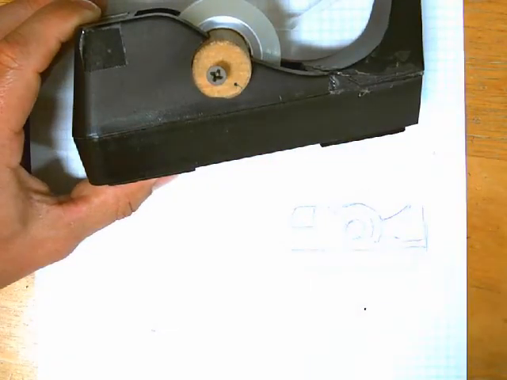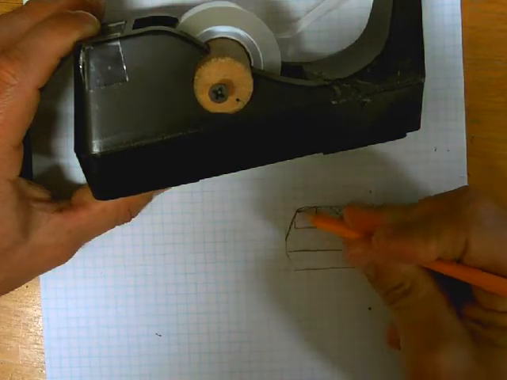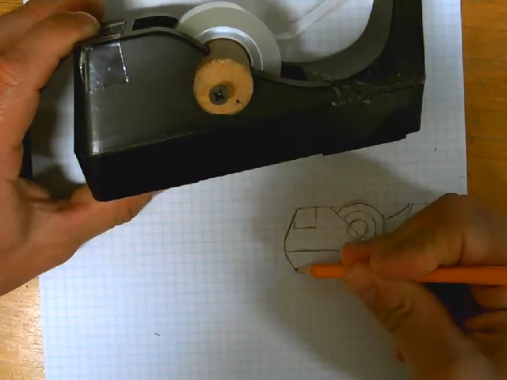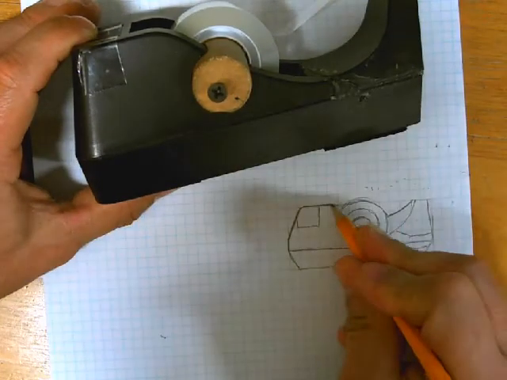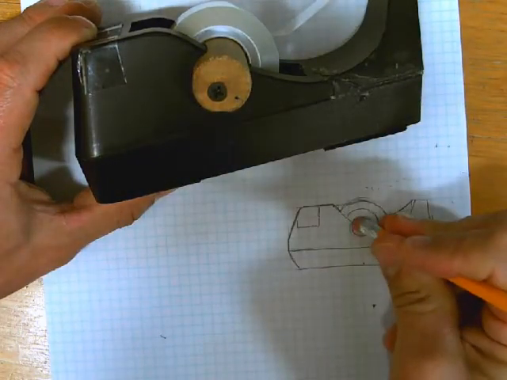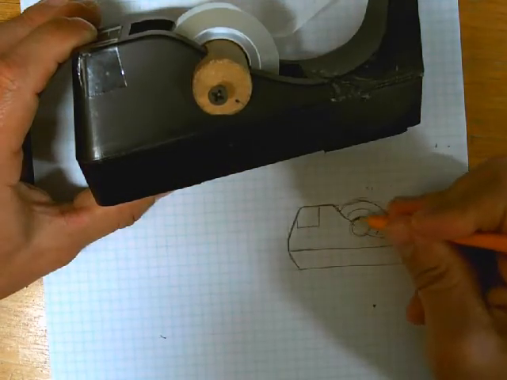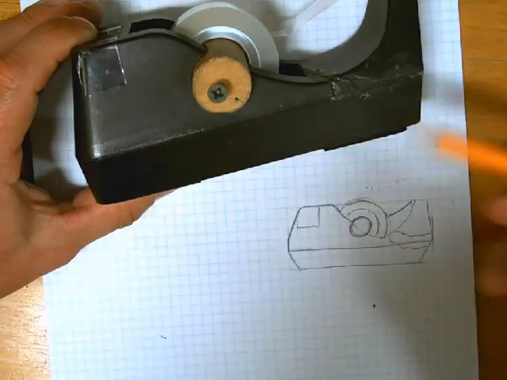Okay? Once you have that all done, then I would darken in any of the lines that need to be darkened to represent the overall shape of the object and erase any lines that need to be erased. Oh, I forgot about the screw head on here, huh?